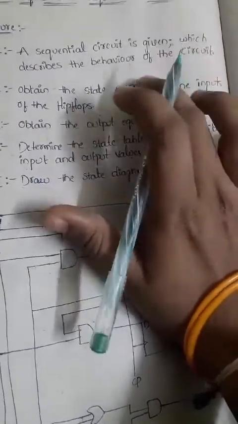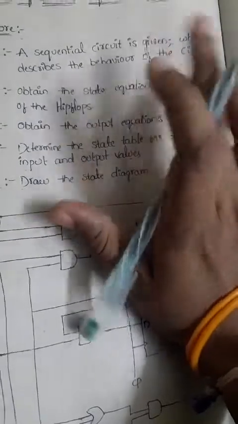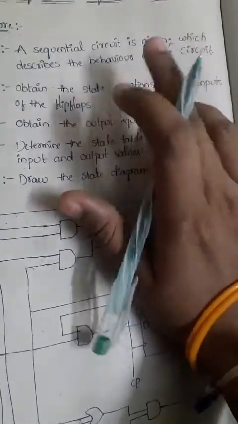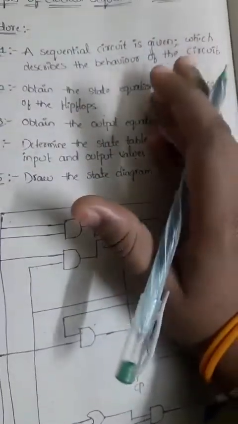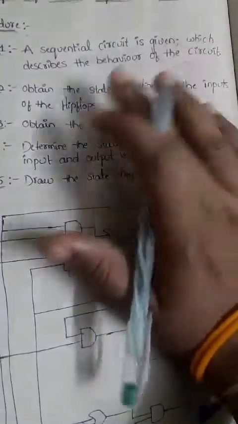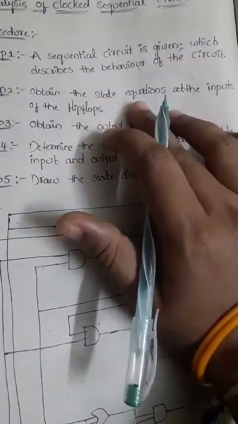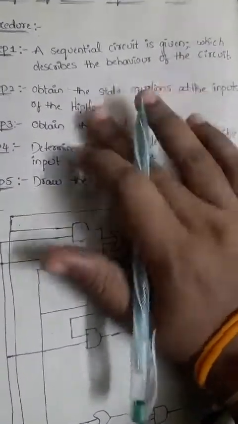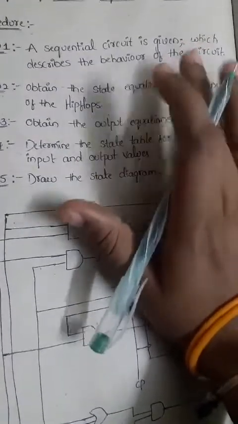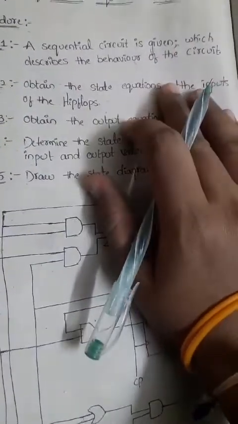Coming to the second step, after verifying that circuit, we go on to find the combinational gate equations or flip-flop equations. We can call these the input equations. Coming to the output equations, we first verify how many outputs the circuit has, and after that we find those equations also.